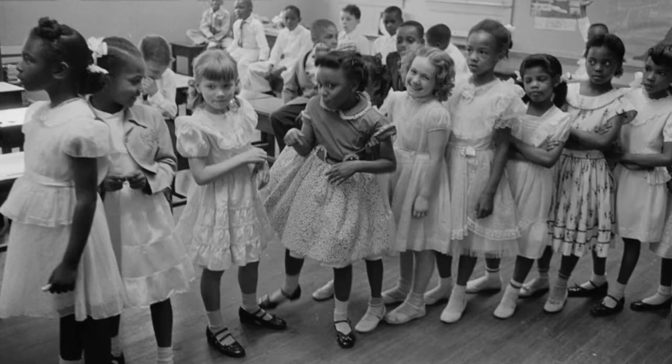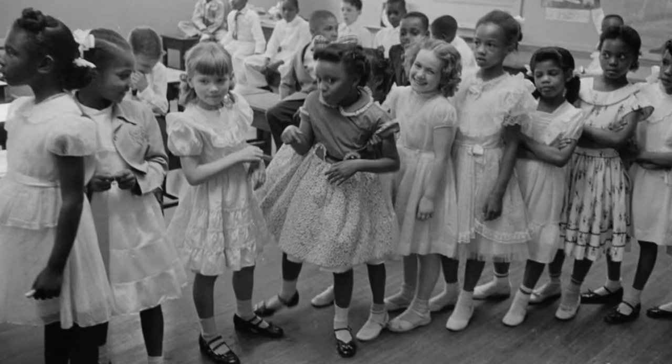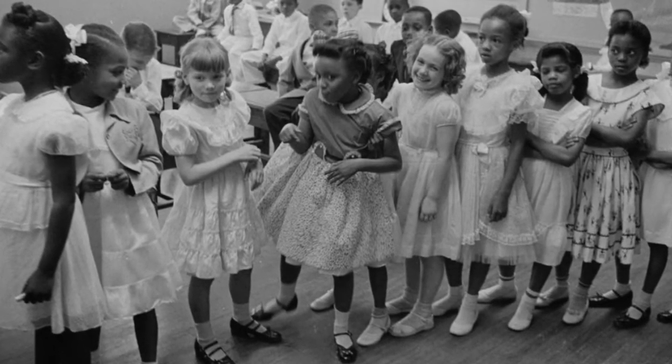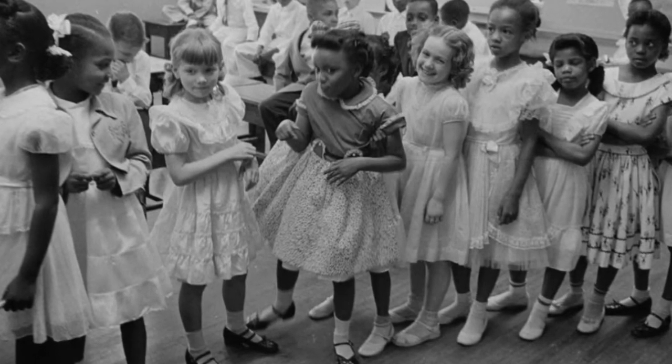The Brown v. Board of Education decision addressed only de jure segregation in public schools. However, that decision clearly implied that all laws compelling separation of the races violate the guarantee of equal protection of the laws.